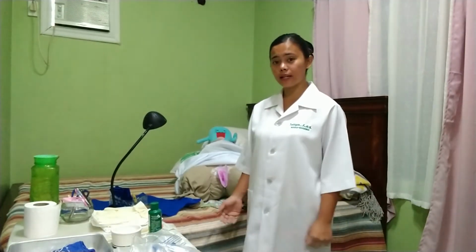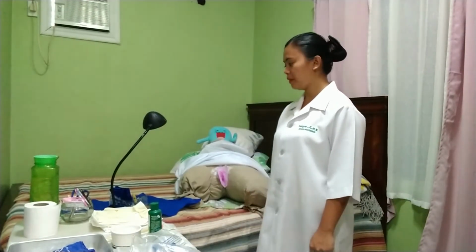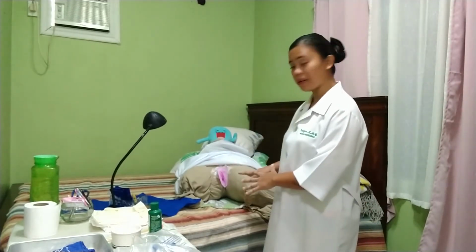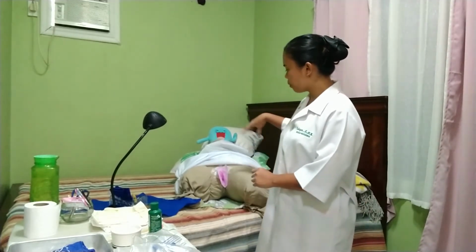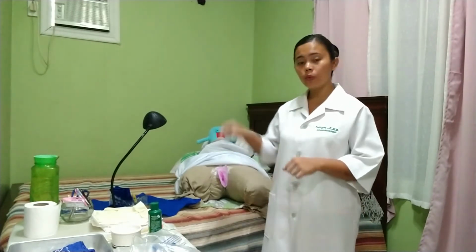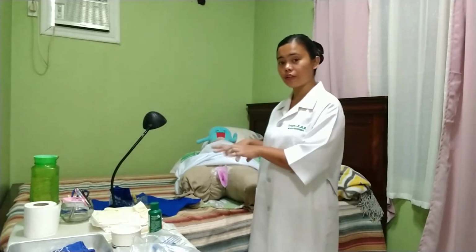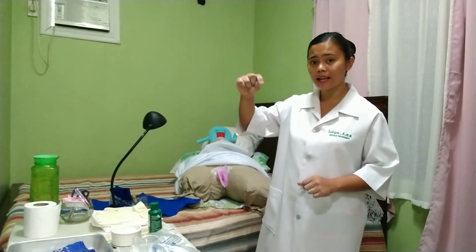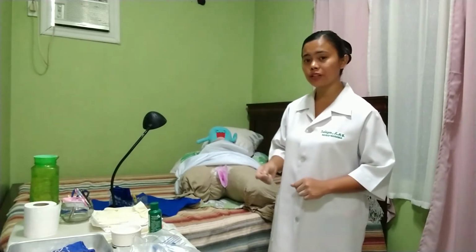Now that our sterile catheterization kit is open, we can now get the drapes and tuck it under the patient's buttocks and of course over the patient's abdomen, plus the fenestrated drape later on. So when taking things in the sterile catheterization kit, we have to make sure that we are only touching the sides. That way we can protect the sterility of our field.